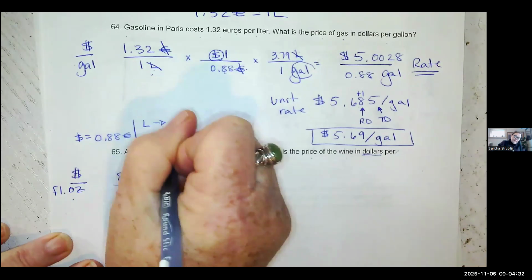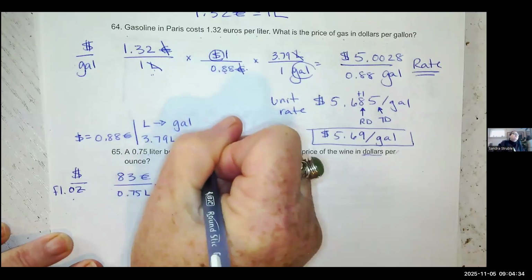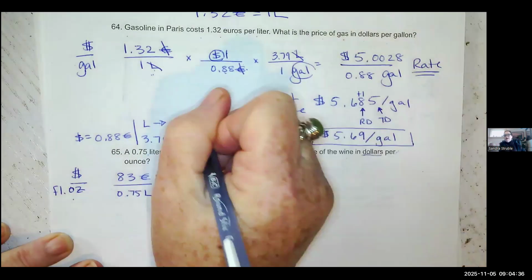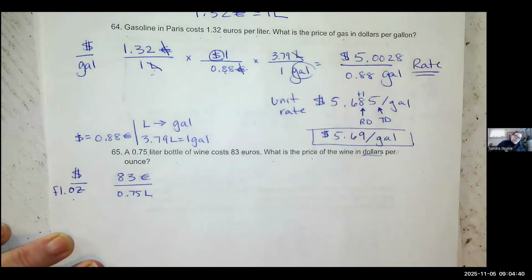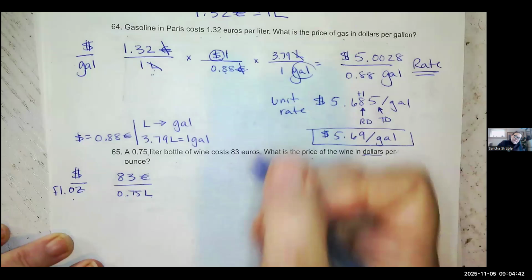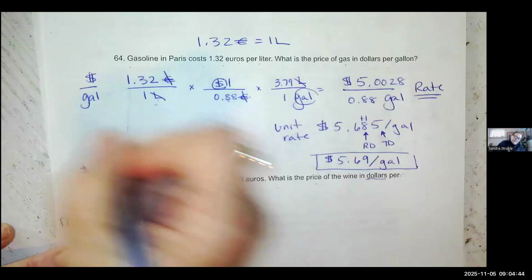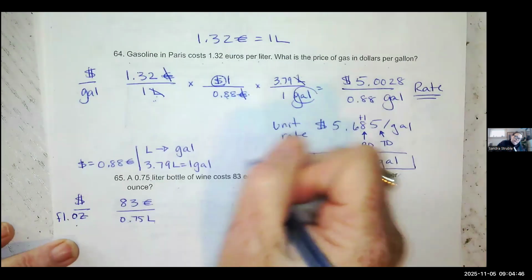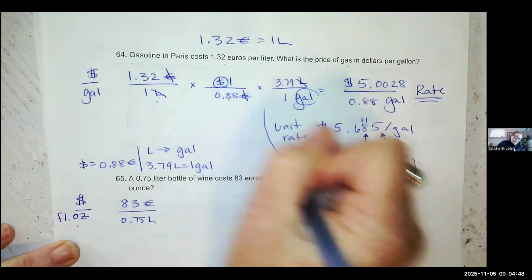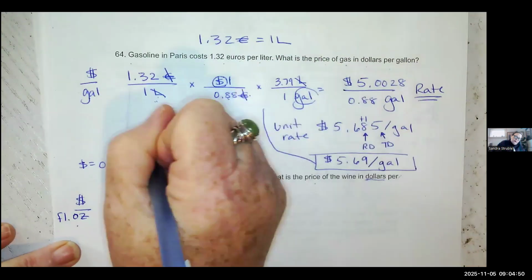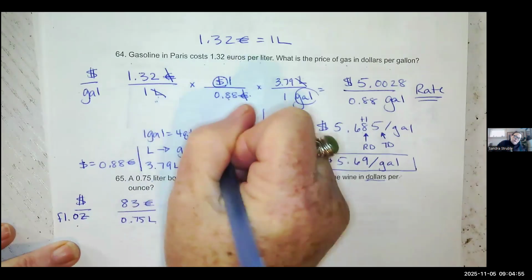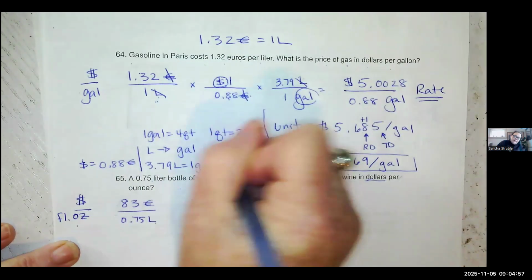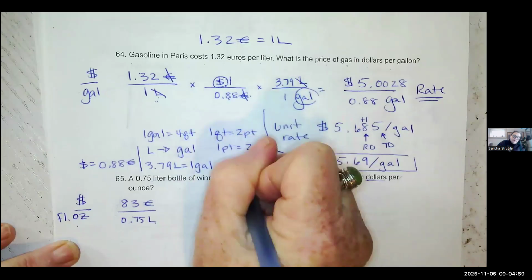And then from gallons to quarts, quarts to pints, pints to cups, cups to fluid ounces. Okay, so let me give you all of those. 1 gallon is 4 quarts, 1 quart, 2 pints, 1 pint, 2 cups, 1 cup is 8 fluid ounces.